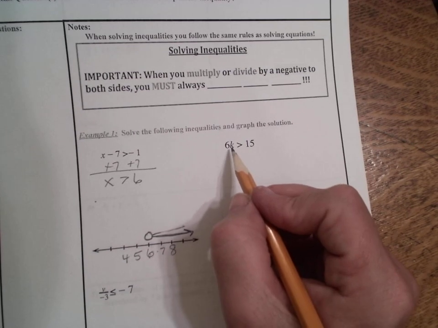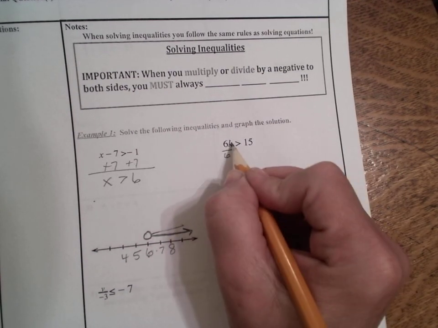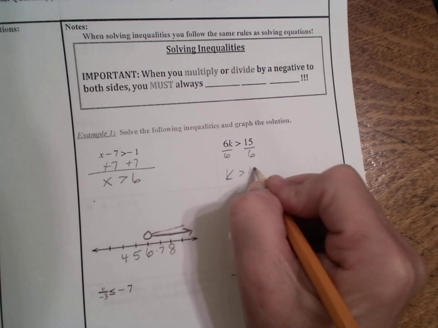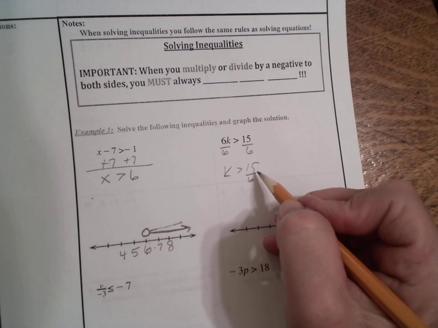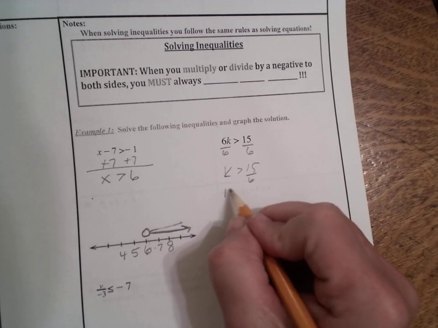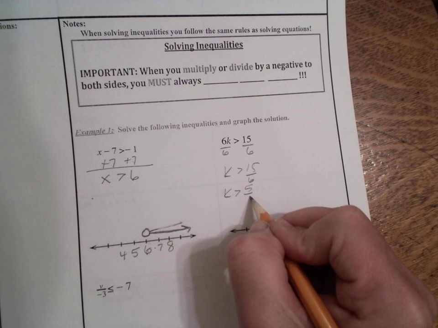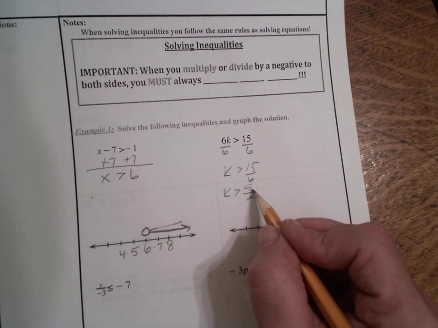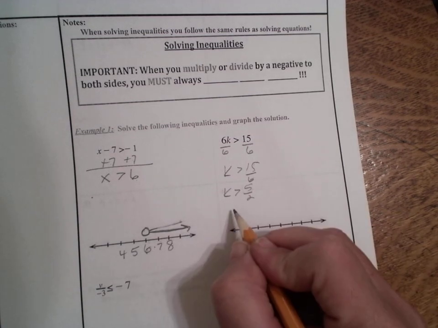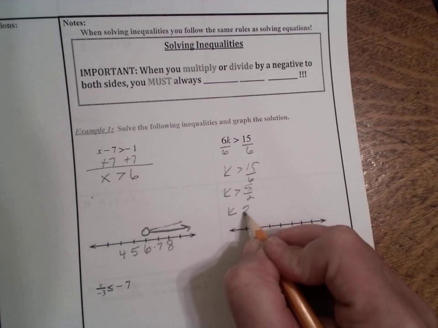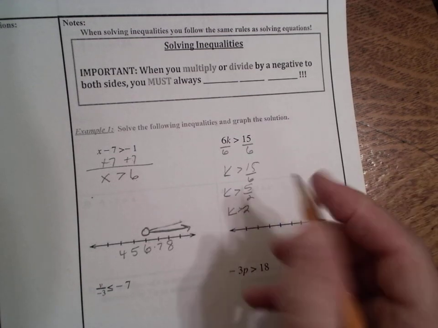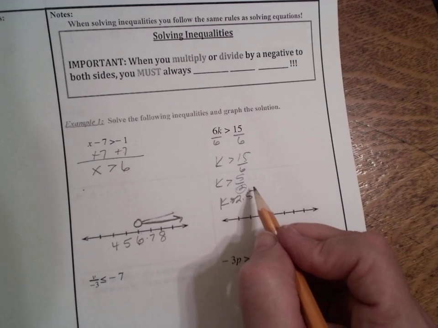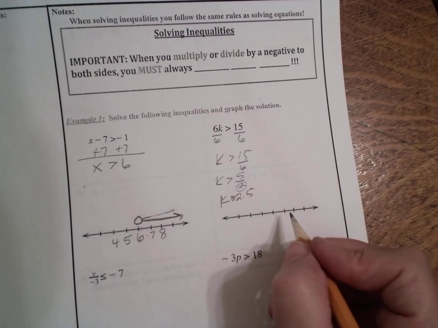Now this is multiplication. In order to get k by itself, you're going to divide by 6. And you're going to have k is greater than 15/6. Now, you can leave it as a fraction, but that's not simplified. So you want to simplify that. And 3 goes into both, so that's going to be 5 halves. And since we're talking about a number line, it's probably going to be easier. You don't go around and say, I have 5 halves of a dollar. You pretty much say you have $2.50. So you can simplify this to k is greater than 2.5. Since that's a terminating decimal, that's fine.